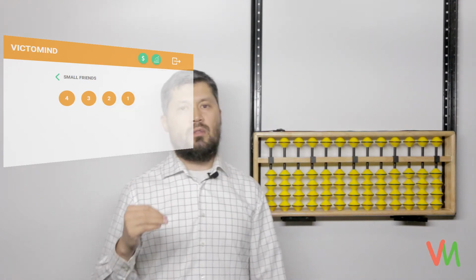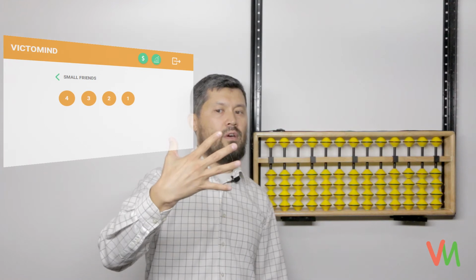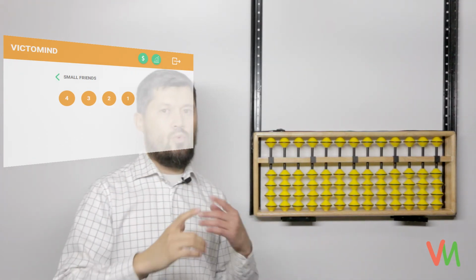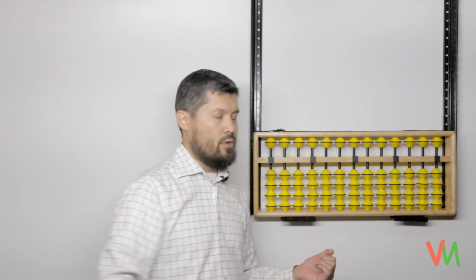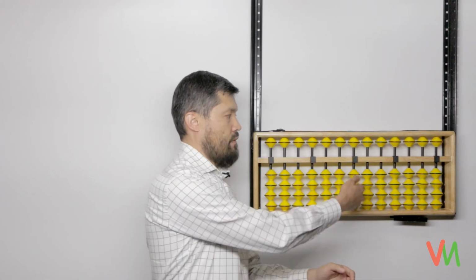and then next level we advance kids to small friends 3, then small friend 2, and the last, most difficult level is small friend 1, where kids have to add 5 and remove 4. It's more calculation, more advanced. That's how the leveling goes in small friends. When the program generates examples, it will generate 4s, and then all the way down 3, 2, and 1. And then the same thing for tens.